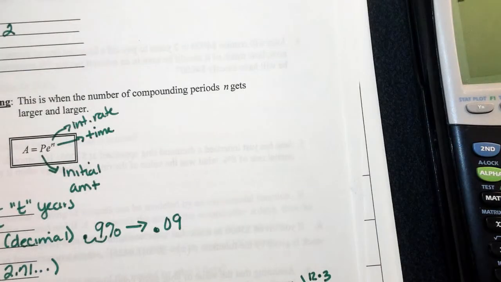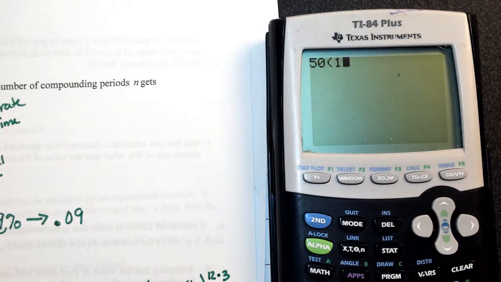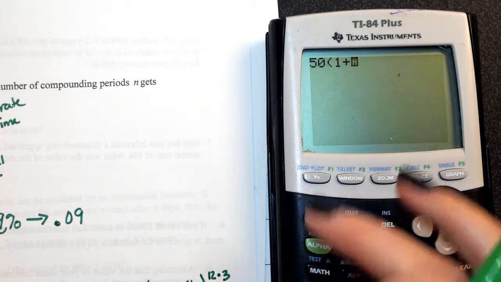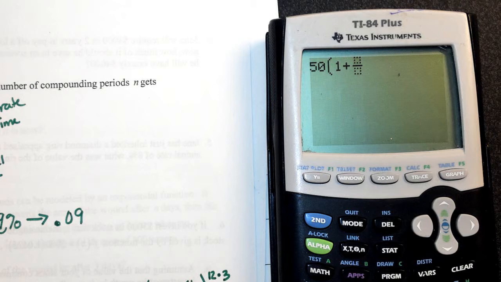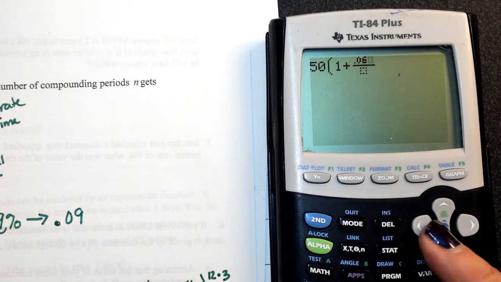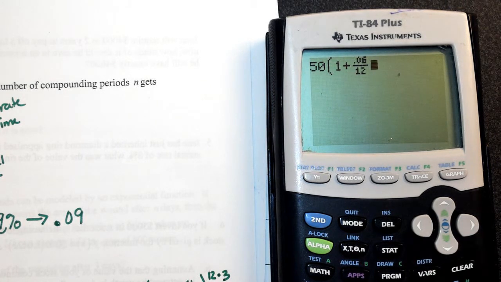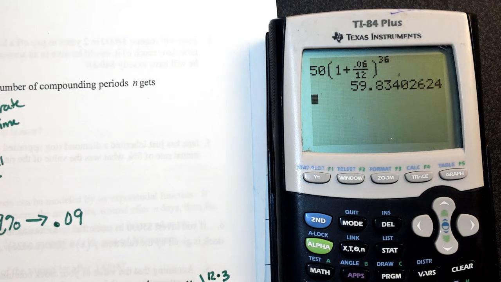So then here we go. We have 50, and again, parentheses, 1 plus, again, you can use the fraction bar, which is located under alpha, y equals, if you want, 0.06 divided by 12, raised to the 12 times 3, or just 36. So after 3 years, my $50 will have grown to about $59.83.